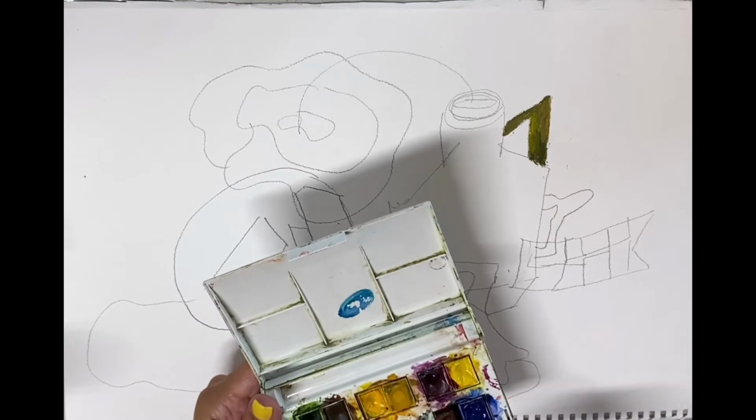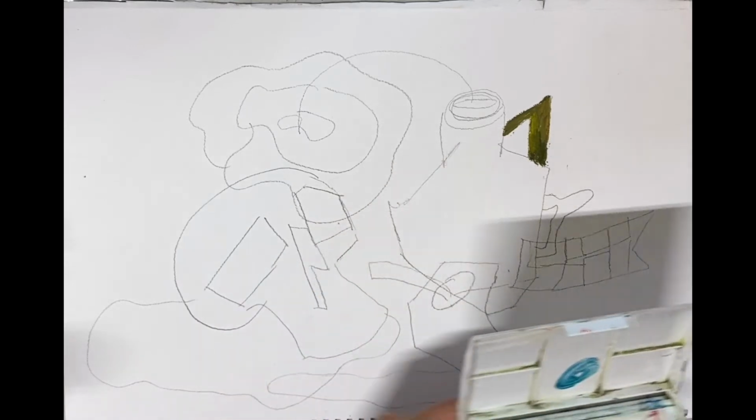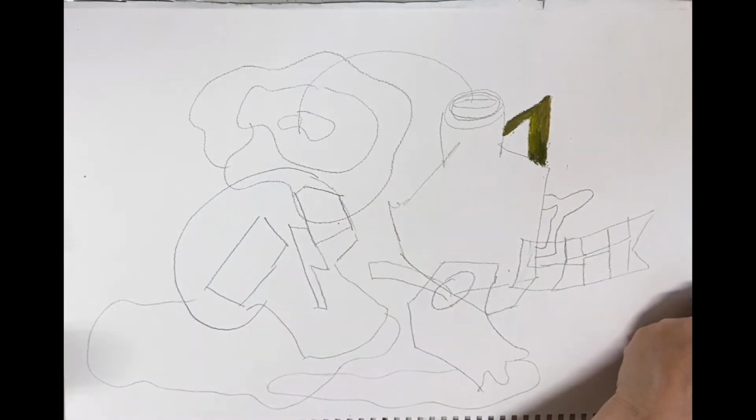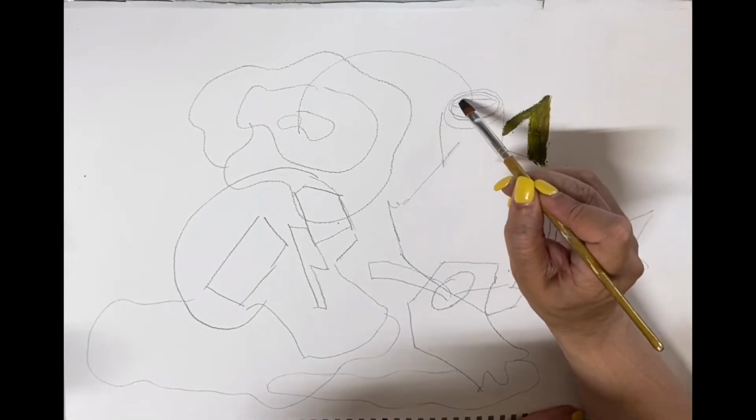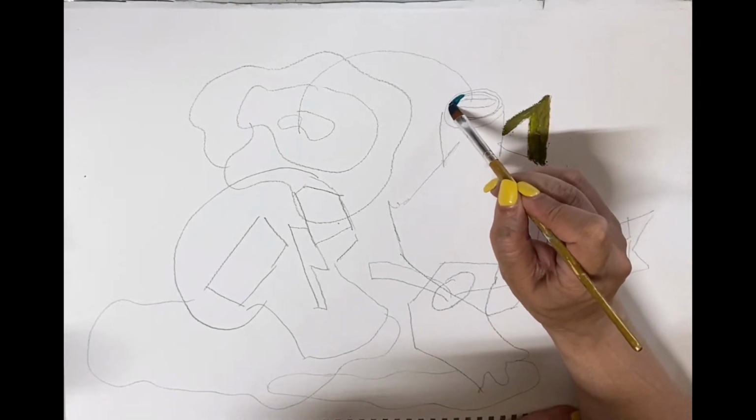So I want to make this part dark. Okay, and the dark that I'm using is gonna be a mix of ultramarine blue and green here. You see that these are two colors that I'm using to make it darker. You have to let it get dry.